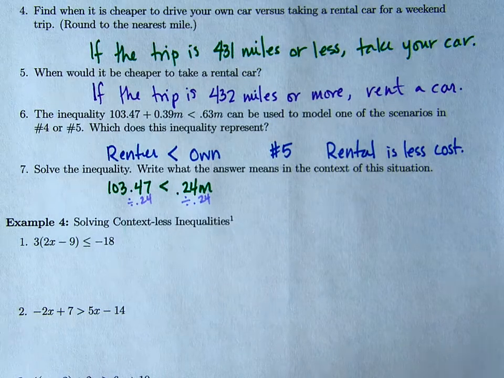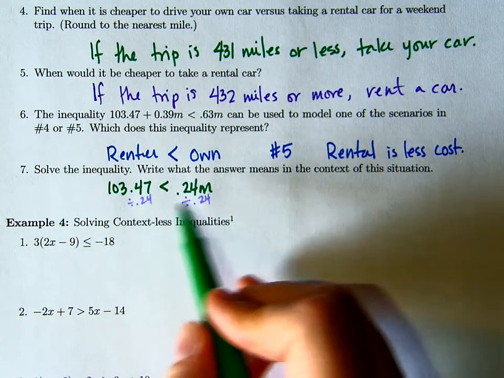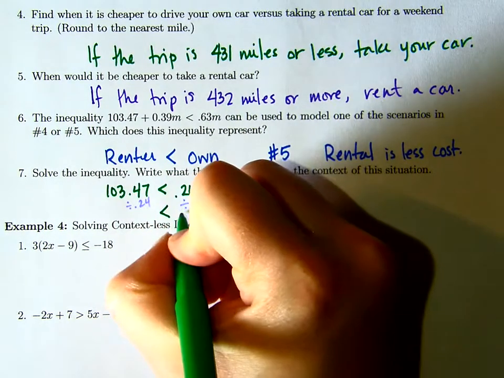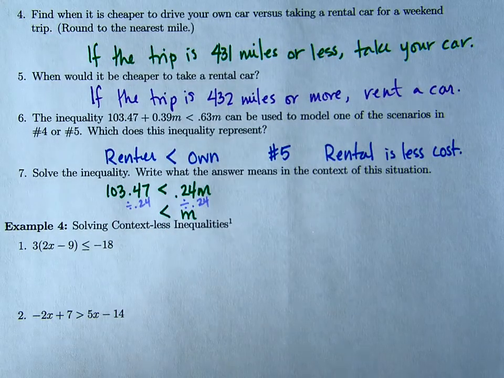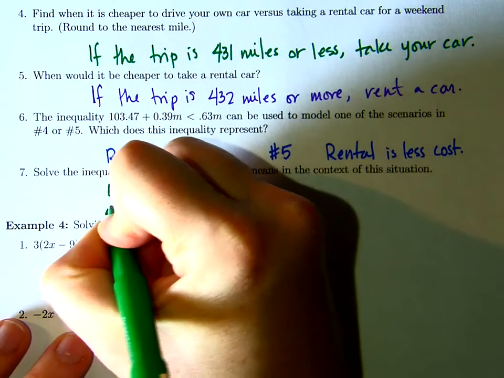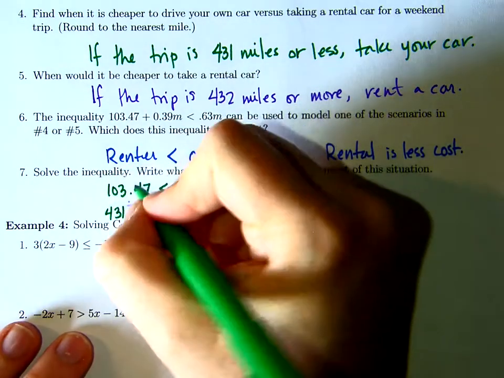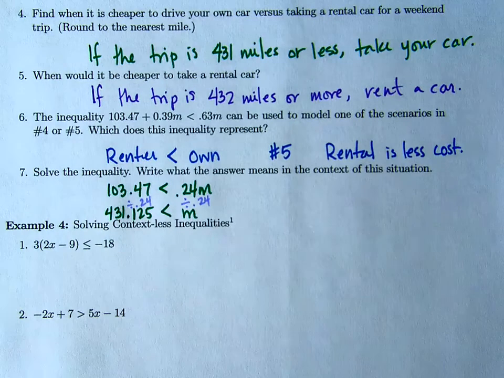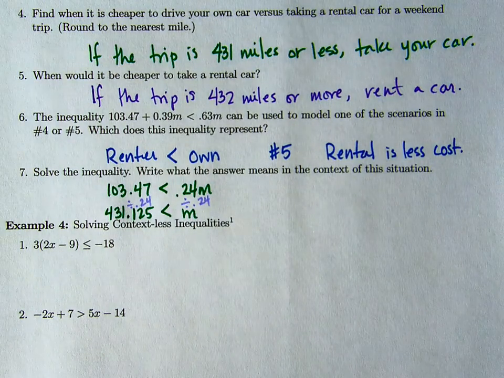Notice that this is a positive, so because we're scaling by a positive, the inequality is maintained, and we'll have an m here. 103.47 divided by 0.24 is 431.125 with no rounding.